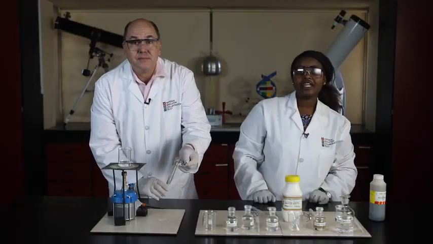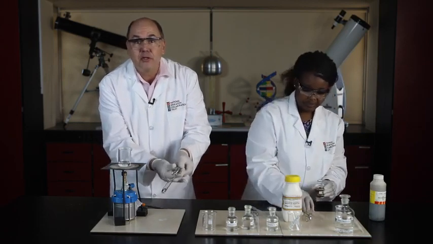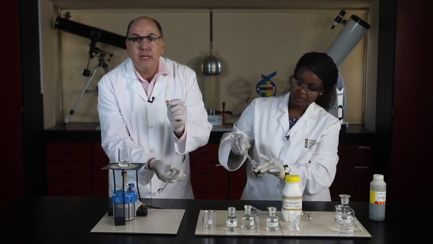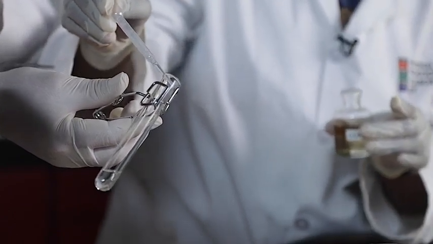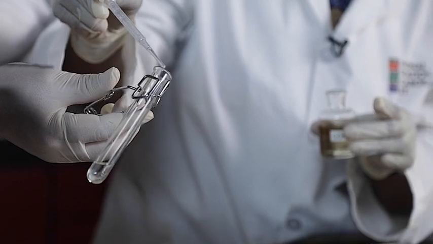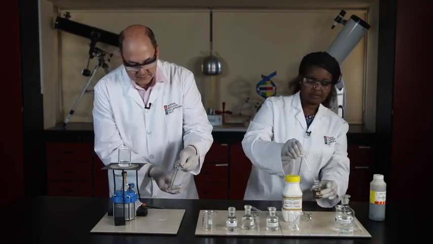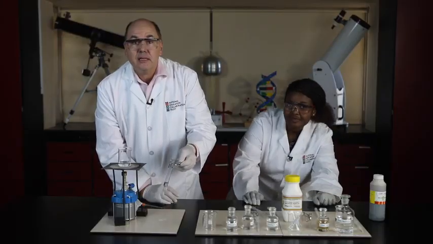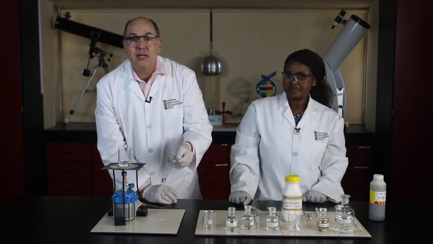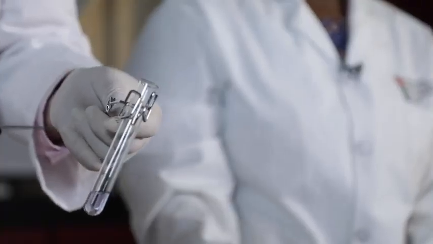What shall we do next, Joyce? Finally, we add the catalyst. We carefully add a few drops of concentrated sulfuric acid to the mixture, dripping it down the sides of the test tube. Here we go. It's 1 drop, 2 drops, and another one to make sure everything reacts. A couple of bubbles there. It looks like it might even be reacting. Sulfuric acid heats up when we add it to other liquids like alcohol or acid. The increase in temperature helps speed up the reaction rate.